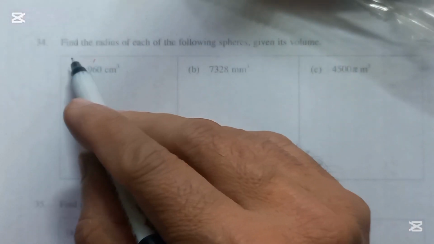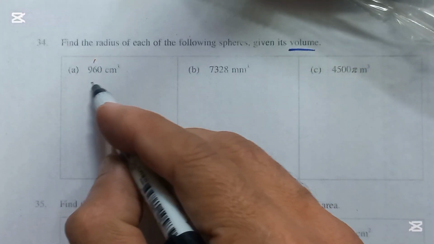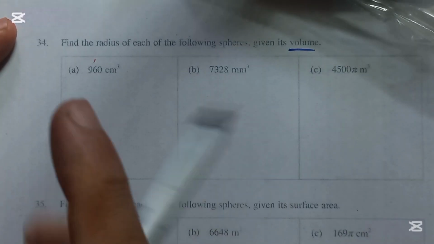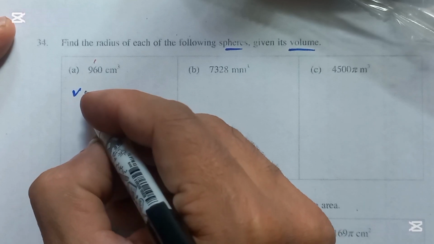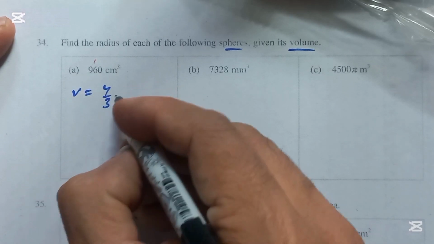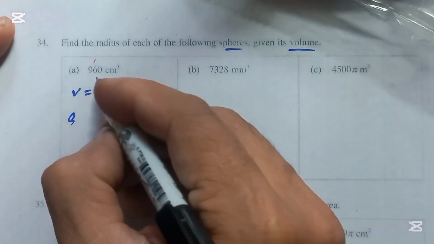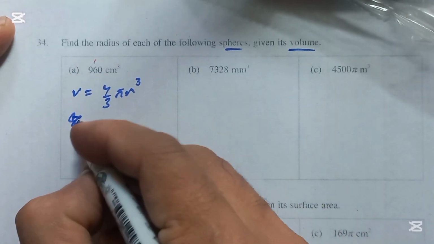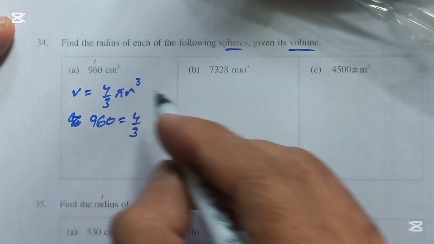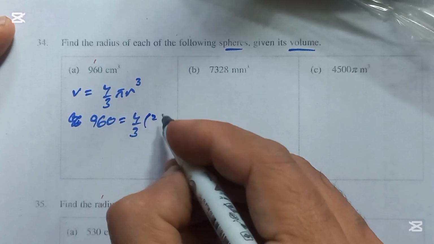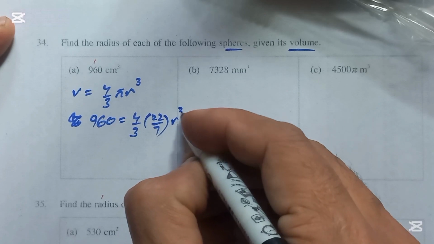Question number 34 statement is: find the radius of the following spheres given its volume. The volume is given, that is 960 centimeter cube. So we will put the formula for the volume of the sphere, that is 4 by 3 pi r cube. At this step, we put the given value of the volume in place of V. So 960 equals 4 by 3 pi. Pi's value is 22 by 7 and r is missing. So r cube will remain as it is.